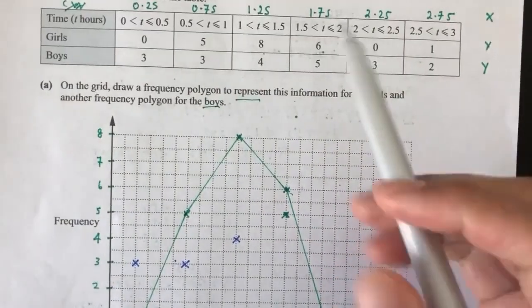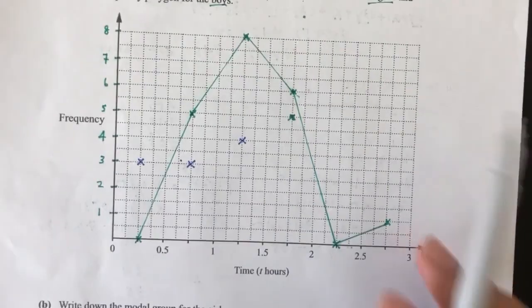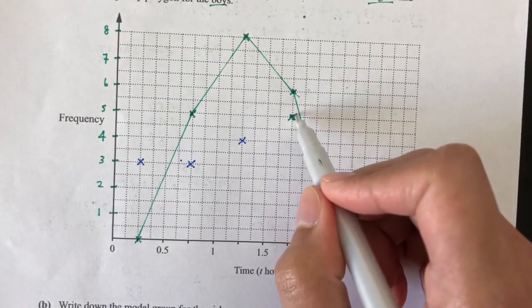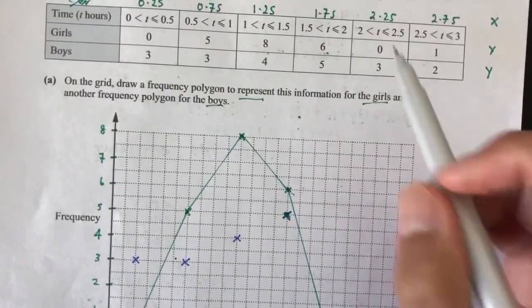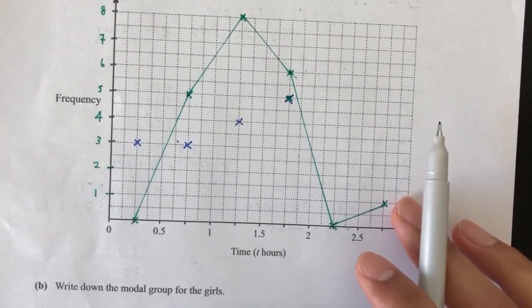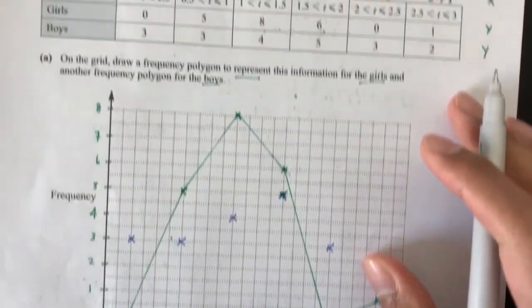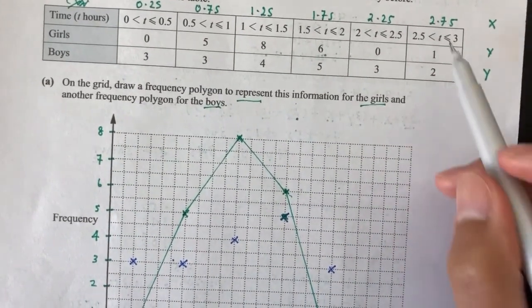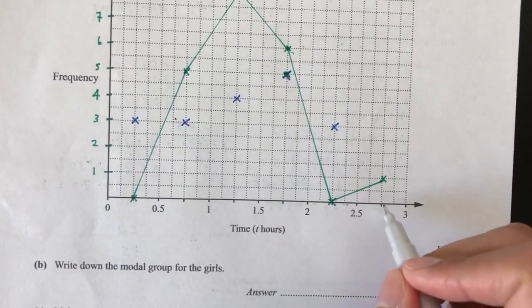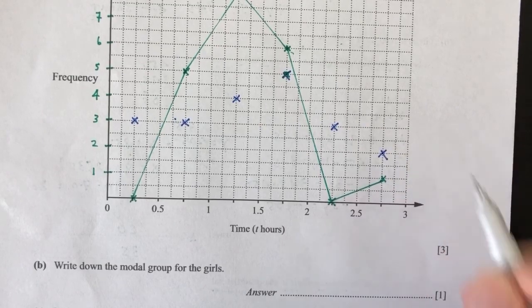And the next one will be 1.75, so 1.75 will be here for the boys. Then 2.25, so 2.25 will be here. And the last one we have is 2.75, so 2.75 will be here. Okay.